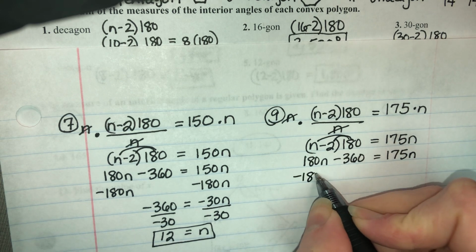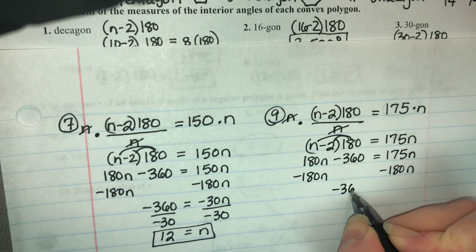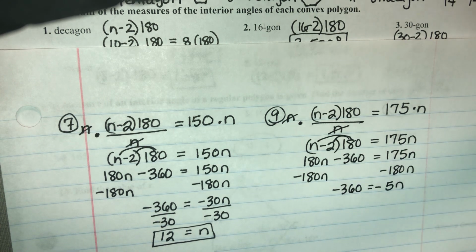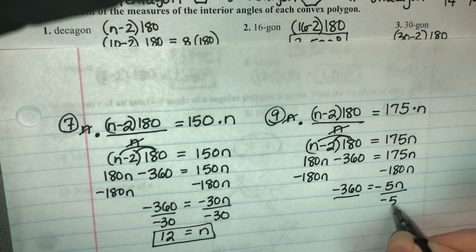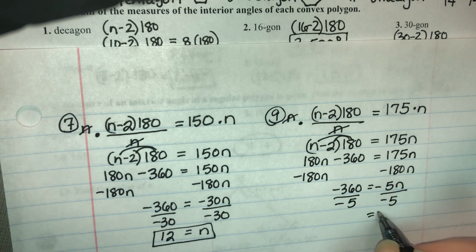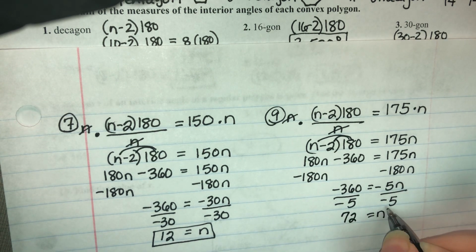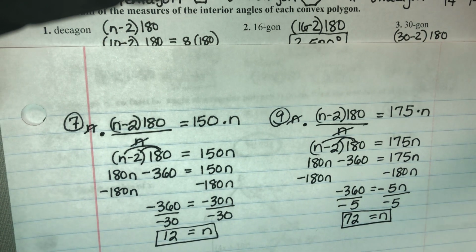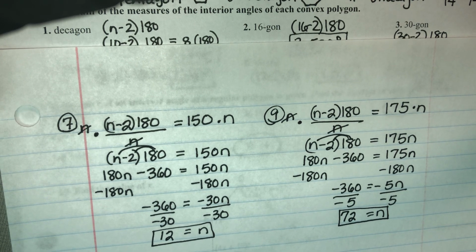So minus 180n, minus 180n, negative 360 equals negative 5n. And then the last step is to divide both sides by negative 5, so my n will be completely by itself. And negative 360 divided by negative 5 is 72. That is a lot of sides for our polygon to have. 72-sided polygon, a 72-gon. All right.